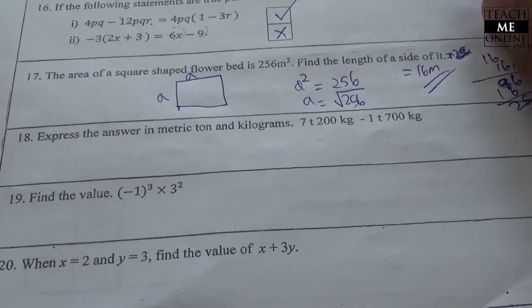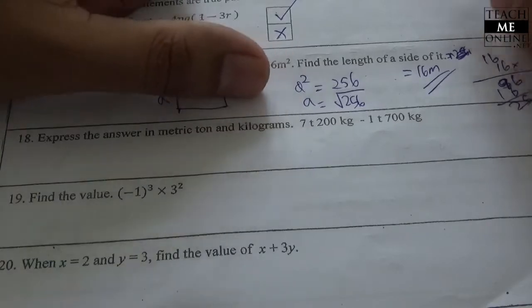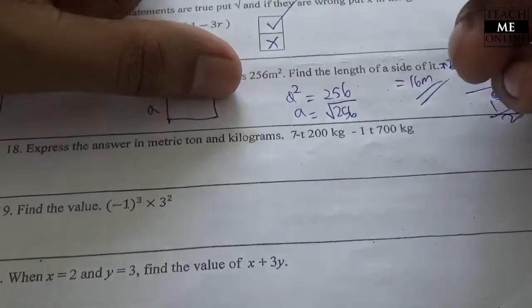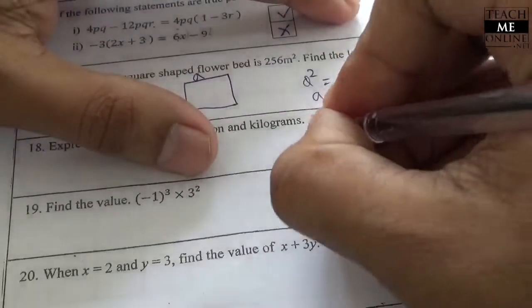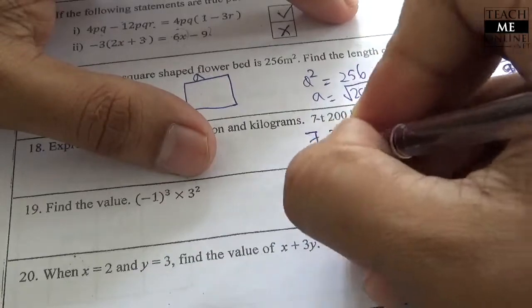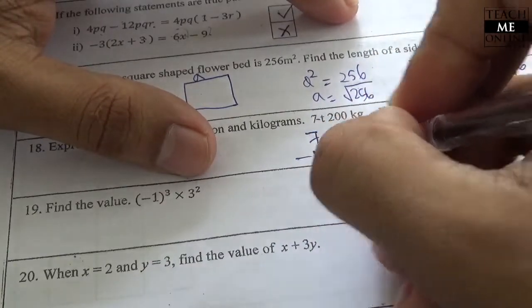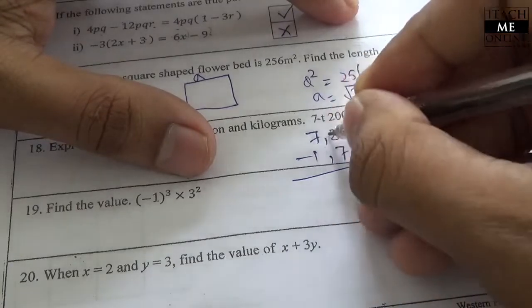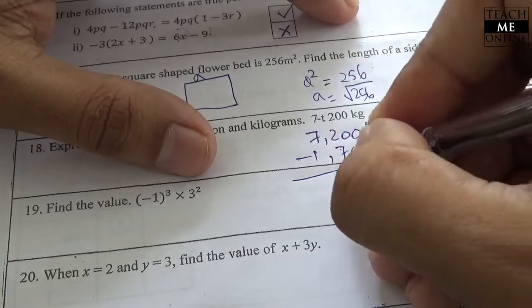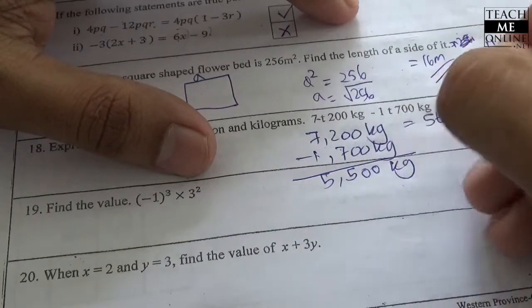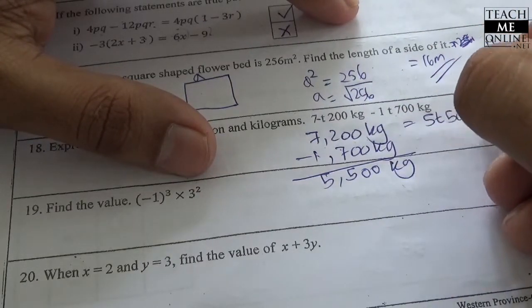Question number 18. Express the answer in metric ton and kilograms. 7 tons 200 kilograms minus 1 ton 700 kilograms. So basically this is 7,200 kilograms and this is 1,700 kilograms. So you subtract, you borrow 1, 12 minus 7 is 5, 6 minus 1 is 5. 5 tons and 500 kilograms.